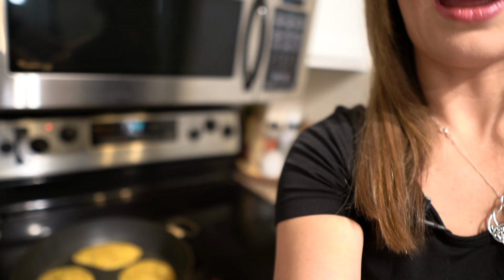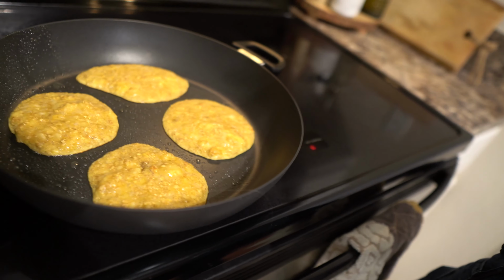Well, first of all, you just saw me make one of the easiest protein-packed recipes you could probably make. It's just a super easy protein pancake. I put in 1 banana, 2 eggs, 1/4 cup of oats, not oat flour or regular flour or anything like that, and then just a sprinkle of cinnamon. I've got that cooking already right now. You can see there in the pan.